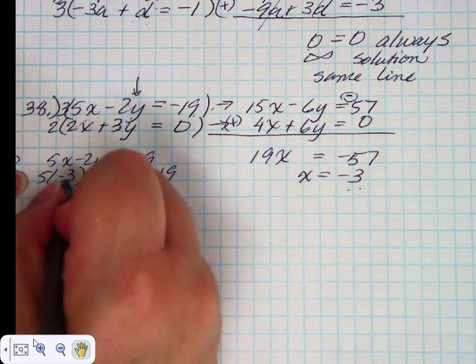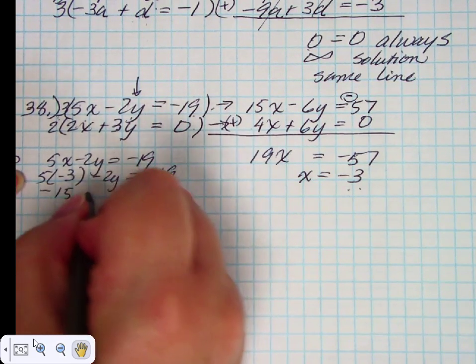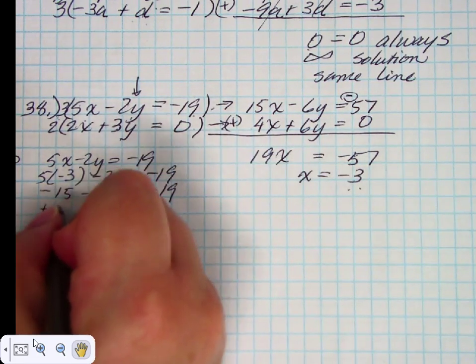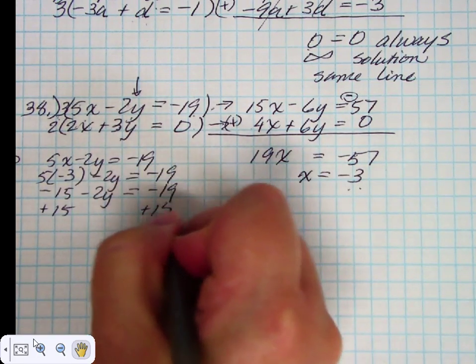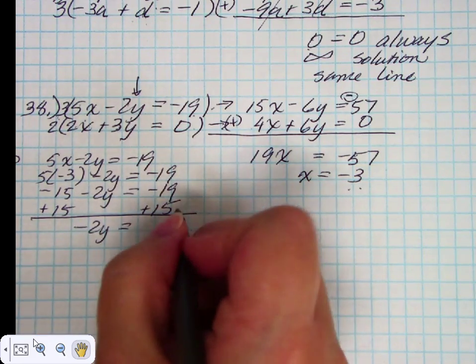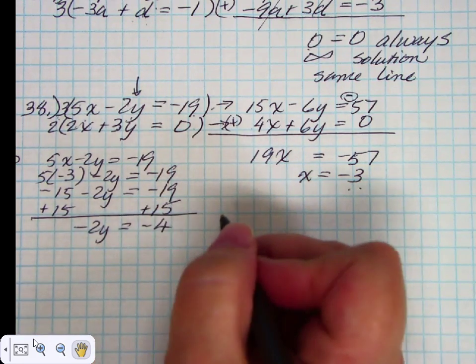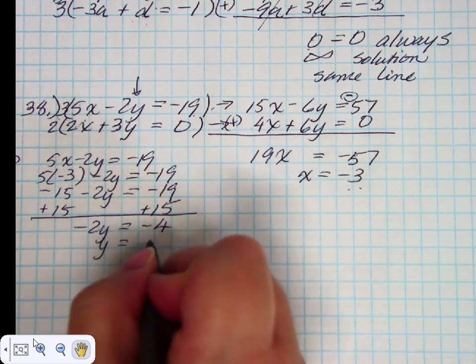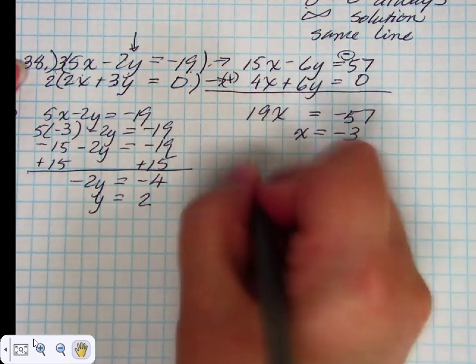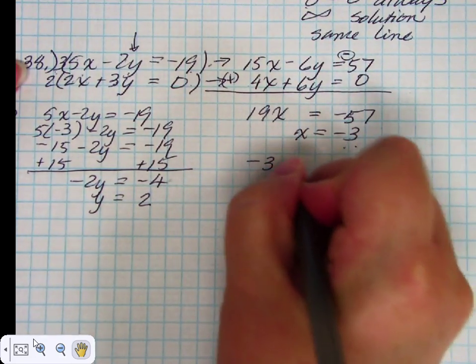All right, 5 times negative 3 is negative 15. Minus 2y is negative 19. Add the 15. Since it's negative, I'm going to have negative 2y is equal to negative 4. So y is equal to a positive 2. So here's my coordinate. Negative 3 and 2.